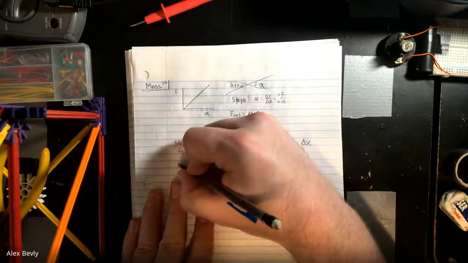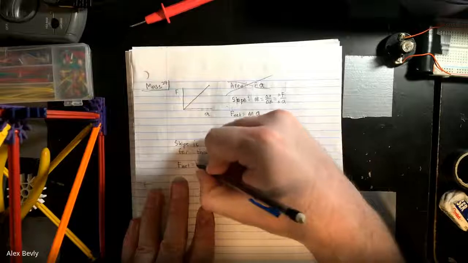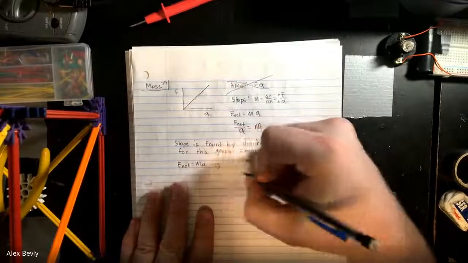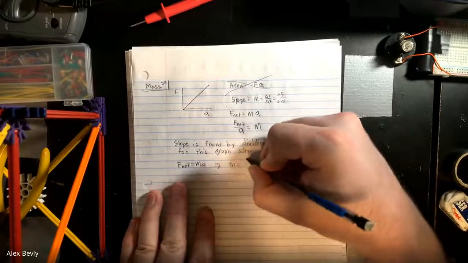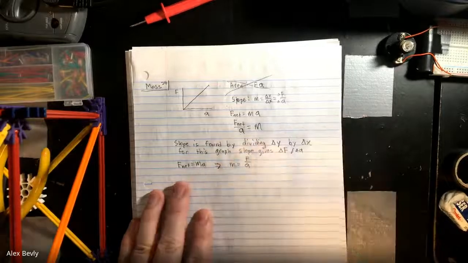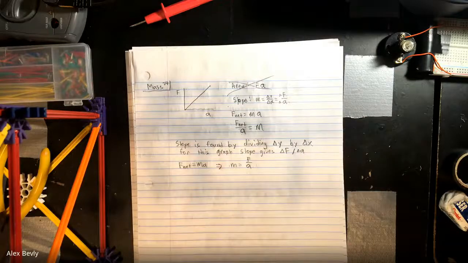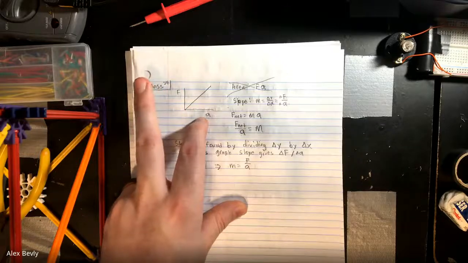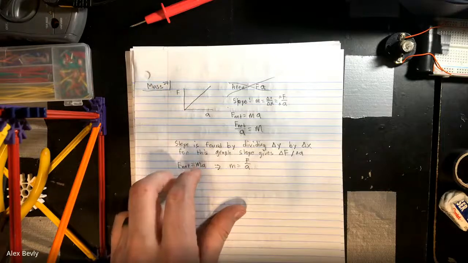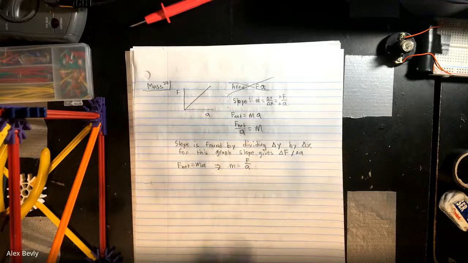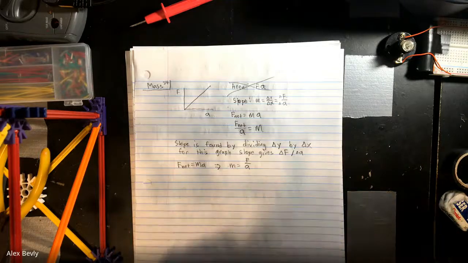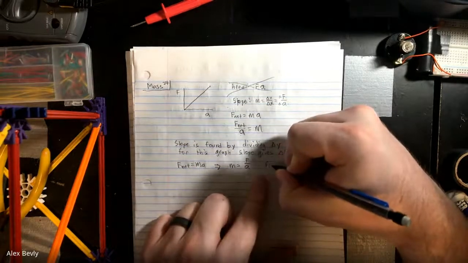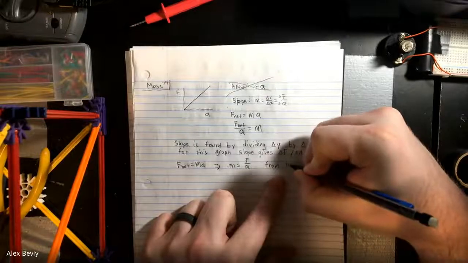We know net force equals mass times acceleration, which means that mass is force divided by acceleration. So talk about the graph, talk about taking the slope: it is force divided by acceleration. From our Newton's second law equation, we see mass is force divided by acceleration.